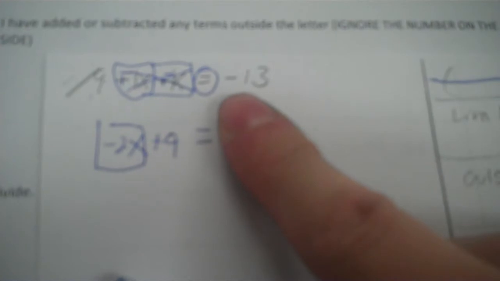Okay? That's how you do the like terms for the letter. They're going to be on the same side, you add them. I've added or subtracted any terms outside the letter. Ignore the number on the other side. So that means I got the negative 2x. That's on the other side. Don't add 13. Okay? Stop that. Cover the dang thing up. We got plus 9. Okay? So we're going to subtract 9.